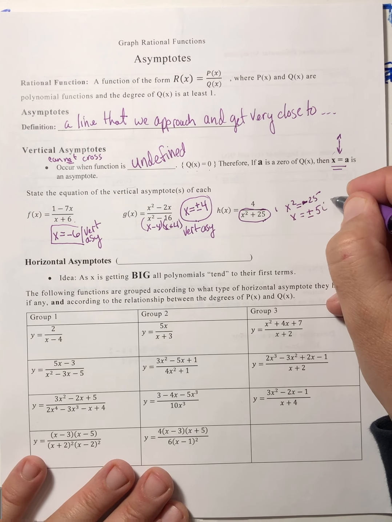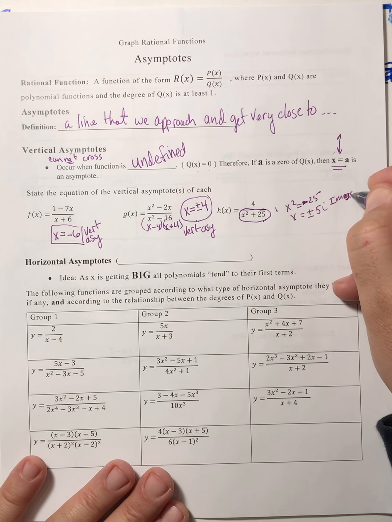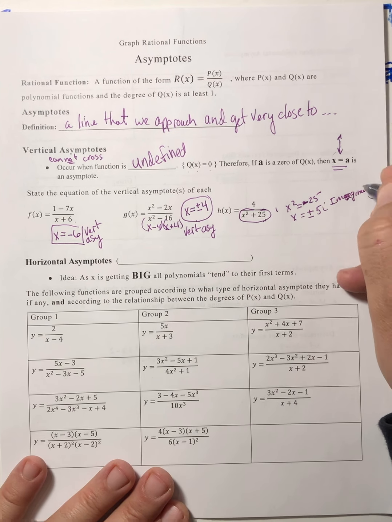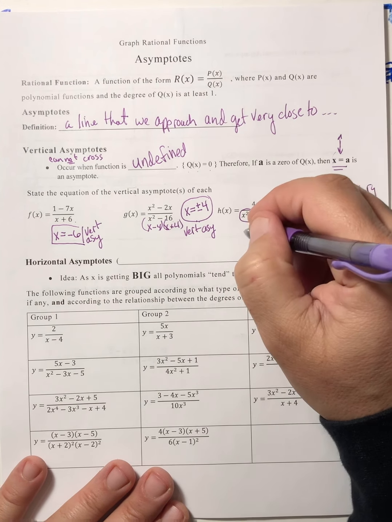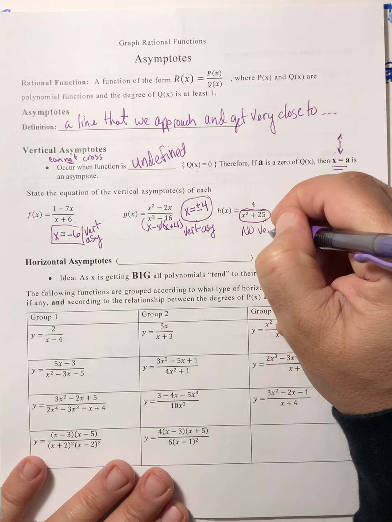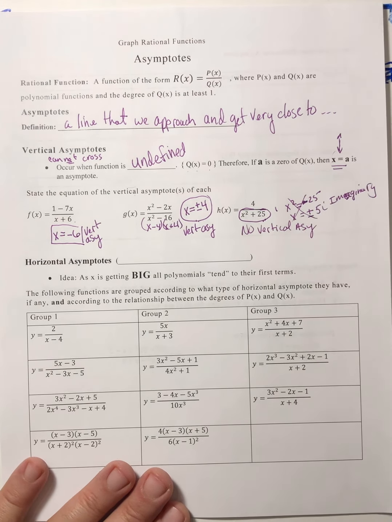This is imaginary. We're only talking real numbers. So this bottom will never be 0, so this has no vertical asymptote. That's okay, nothing wrong with that.